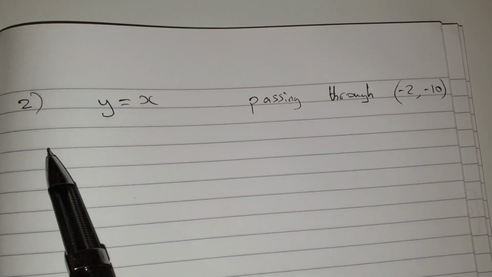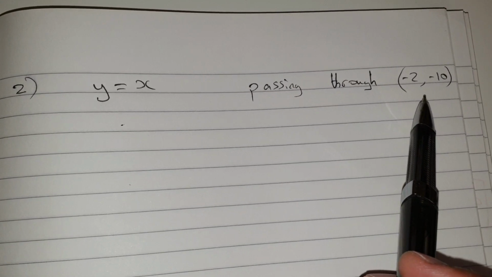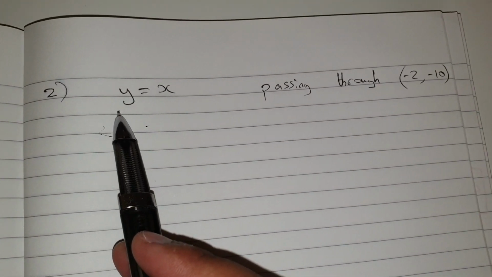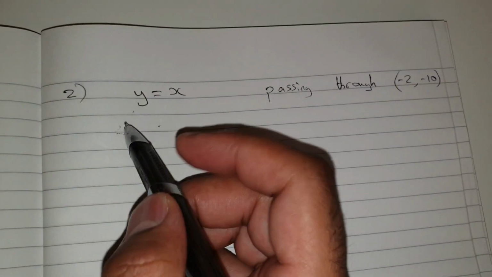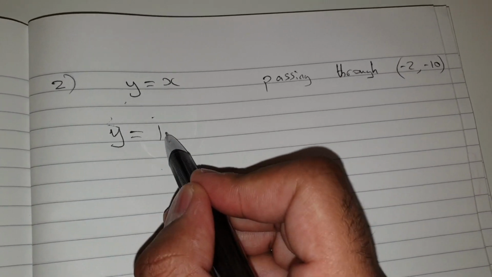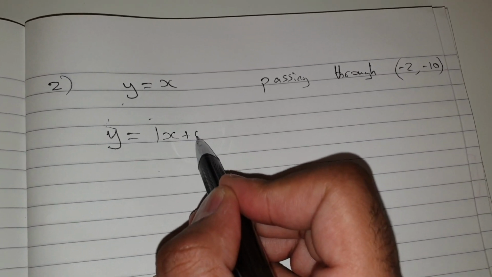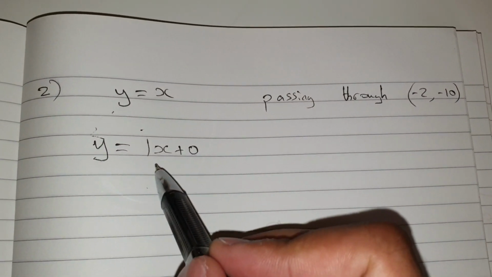So the second question gives you the line y equals x, and you have to find the line that's parallel to this and passes through the point (-2, -10). Well, first of all, there's a difference between this equation and the previous one. This one can be rewritten as y equals 1x plus 0. Now, why have I written 1? You're thinking, why is it 1x?